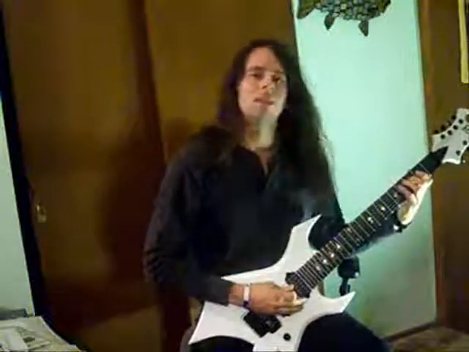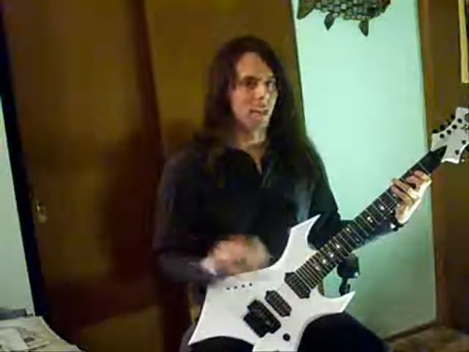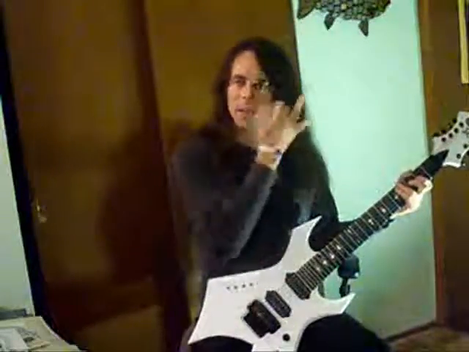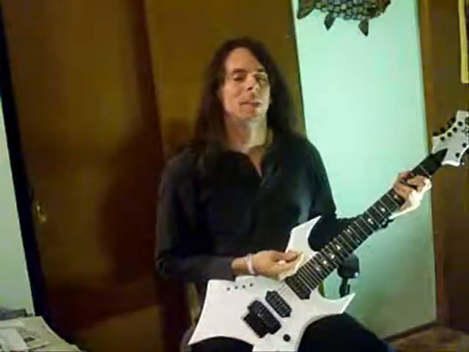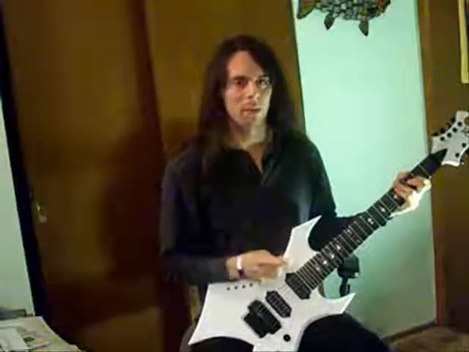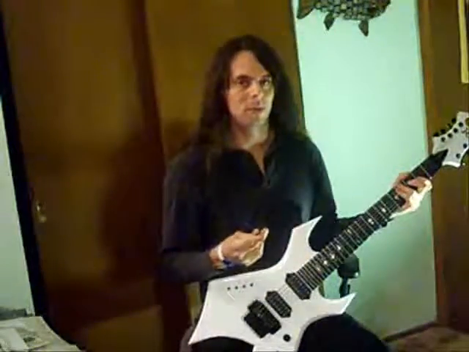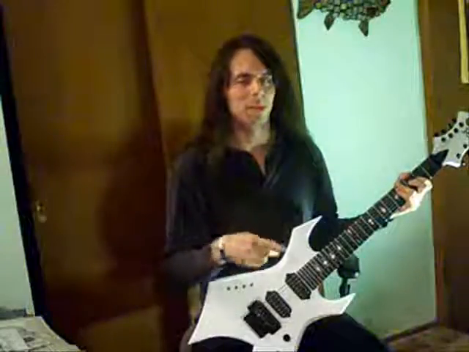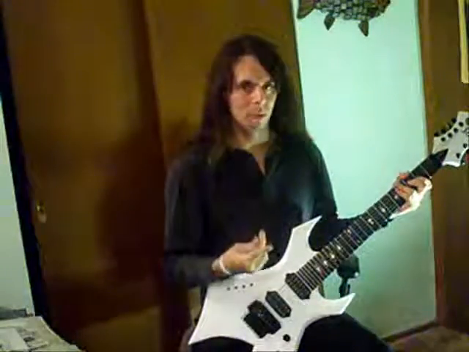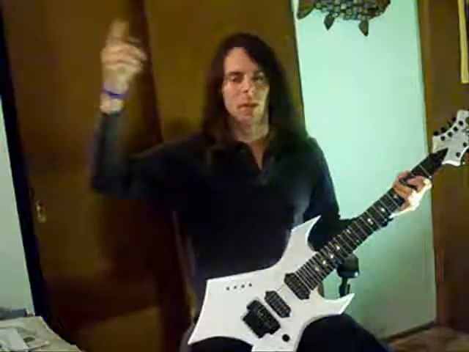Now we're going to do what they call triads, tri meaning 3, and they're going to be arpeggios. A basic arpeggio is basically the root, 3rd, and 5th tone of a scale, and then you repeat root, 3rd, 5th, root, 3rd, 5th, and it just keeps going up or down in octaves.